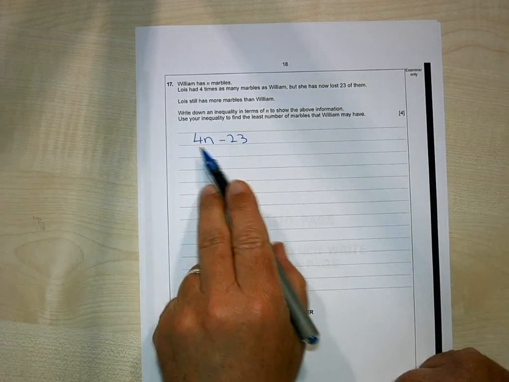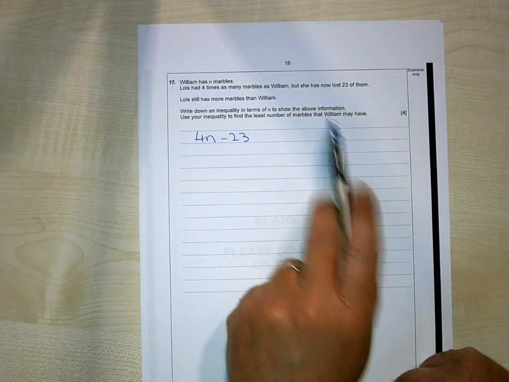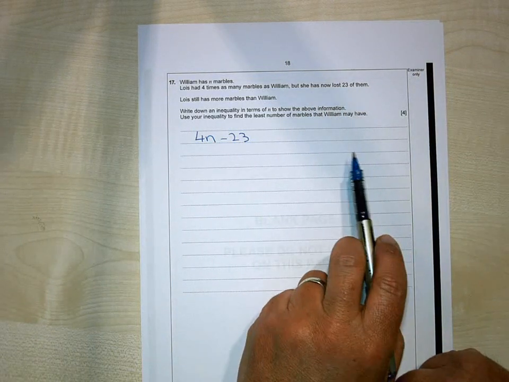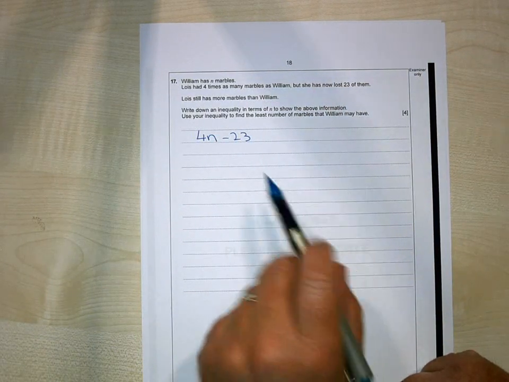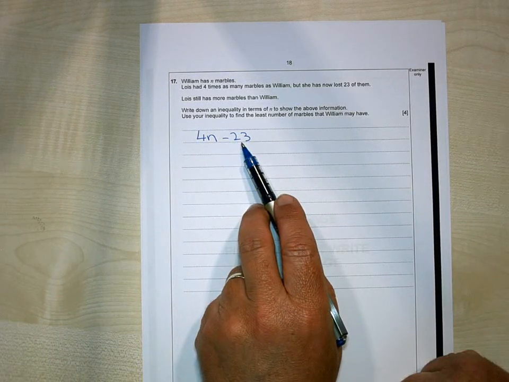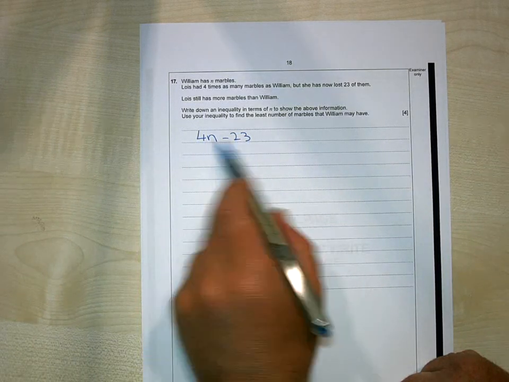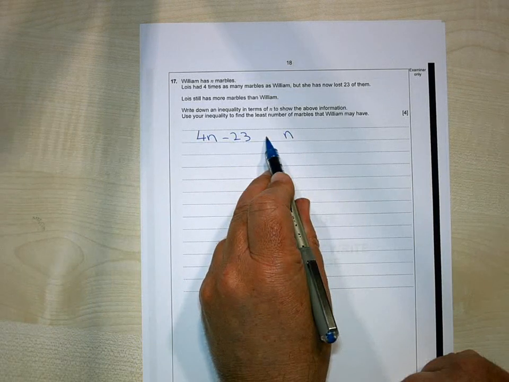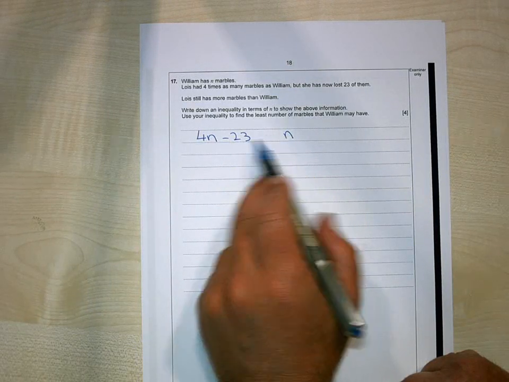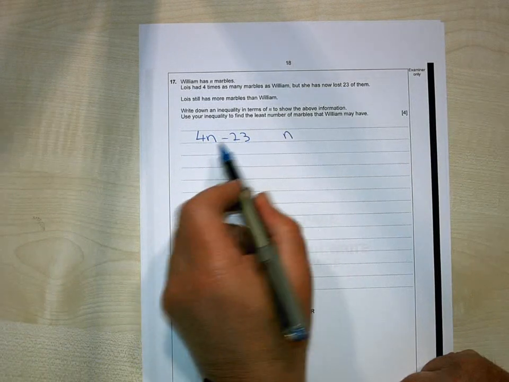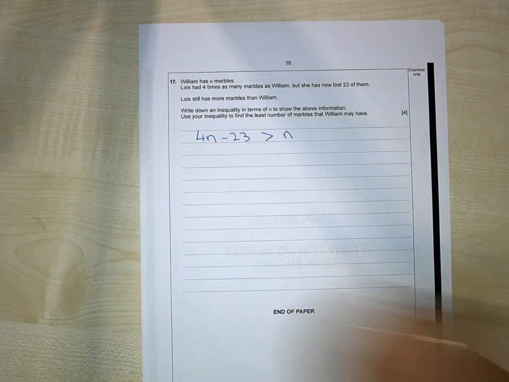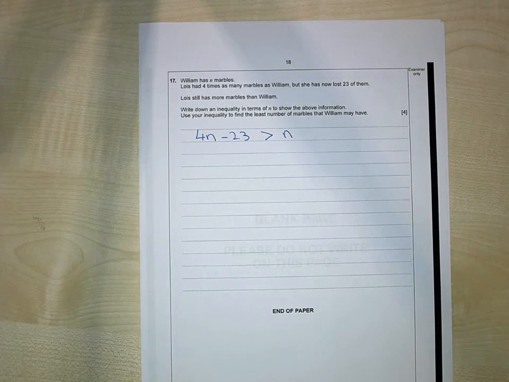So the 4n comes from 4 times as many. She's lost 23. So if she had the same number as William, we could put that equal to his number, which is n. But because we know that Lois has got more, I know that that value is greater than n. Once we got that, pretty much the intermediate tier, it now follows the rules of algebra, solving equations.